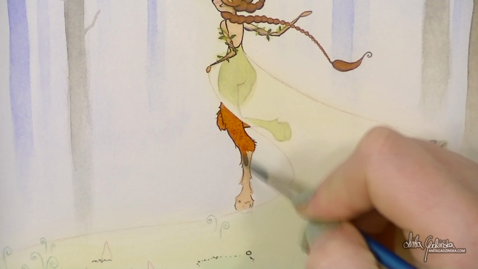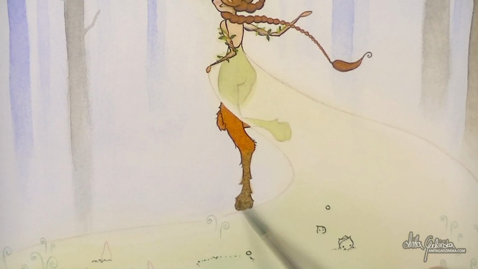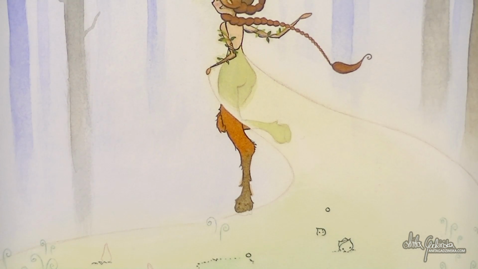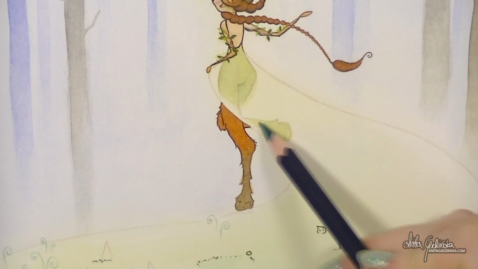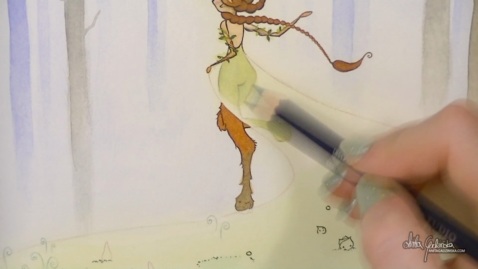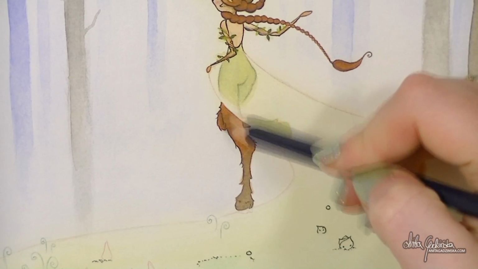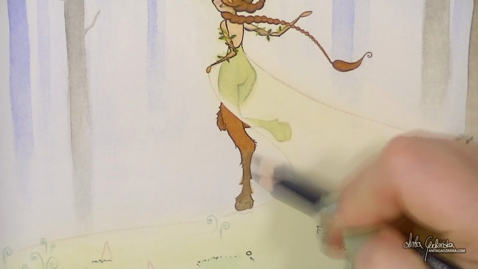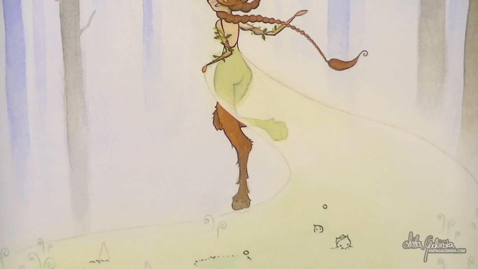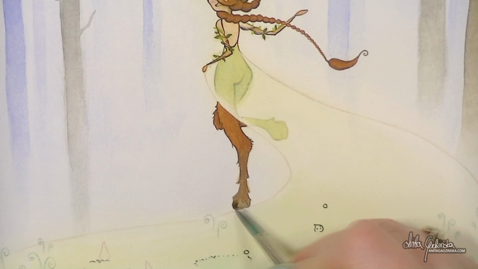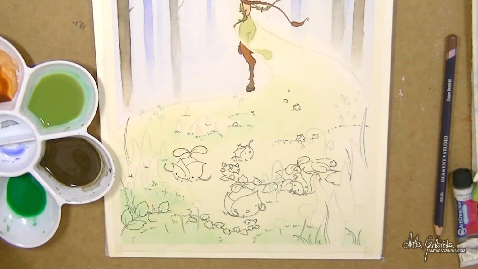So I've added shading mostly with colored pencil. It was just easier for me to do. And I'm adding some just basic shading, nothing too fancy, because of the details and all the elements in the foreground. I didn't feel that the characters needed to be shaded and detailed even more. So I'm adding just basic shading.